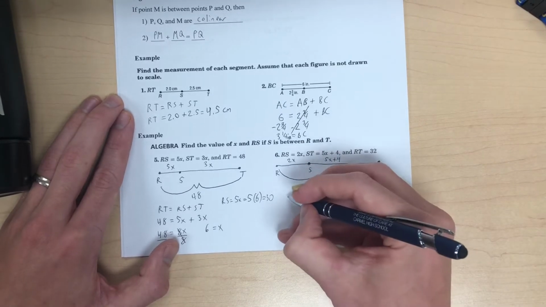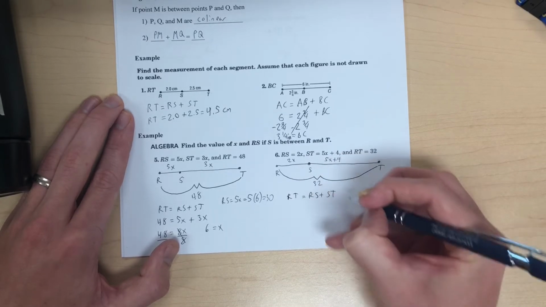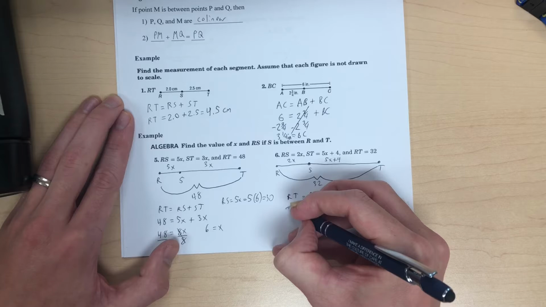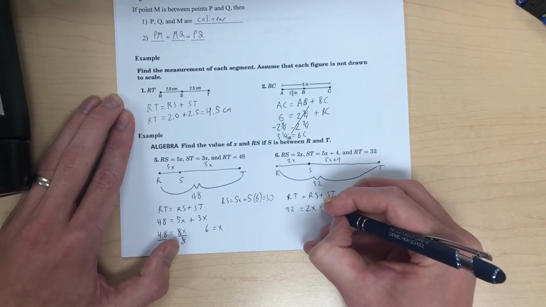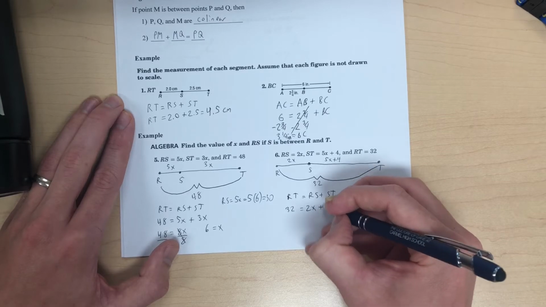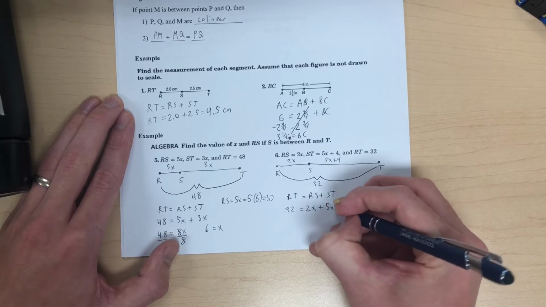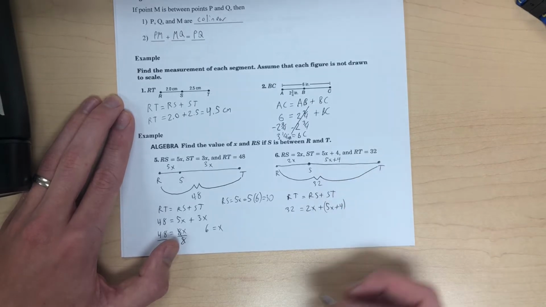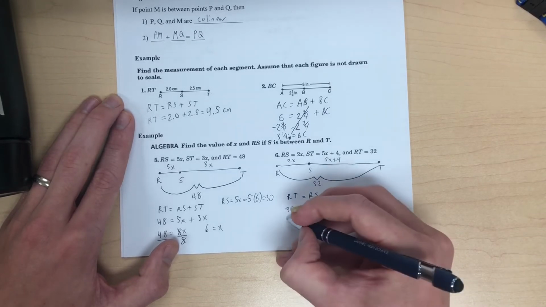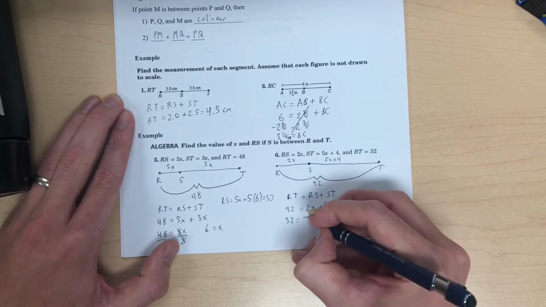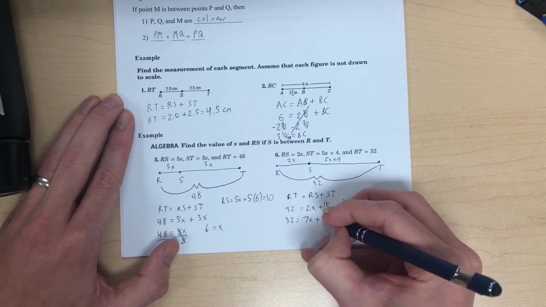We're going to write out our equation again. We're going to say that RT equals RS plus ST. RT is 32. RS is 2x. ST, remember this plus sign is still here. Plus sign comes down. ST is now 5x plus 4. So we are now going to combine our like terms on this side first. So 32 equals 7x. We drop the parentheses, plus 4.